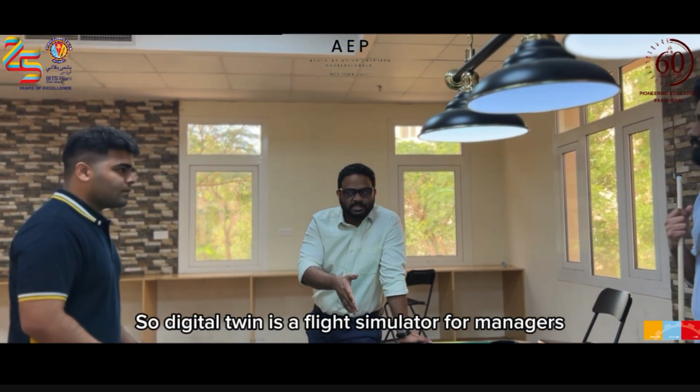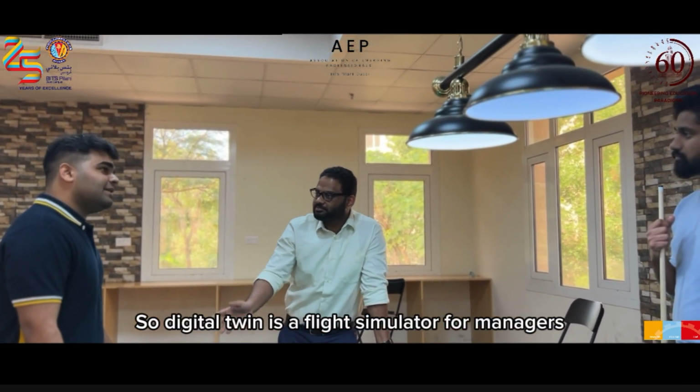Just like how a flight simulator faces those conditions, managers will face those conditions and make decisions accordingly. Right, so a digital twin is a flight simulator for managers. For managers. Great.